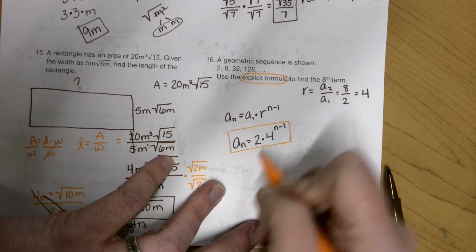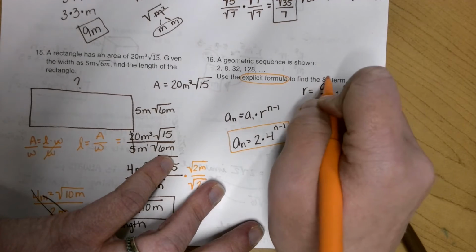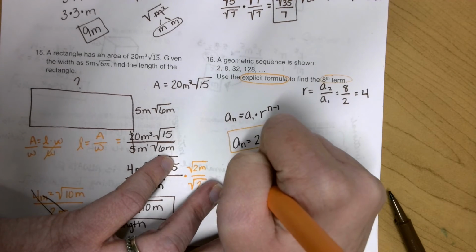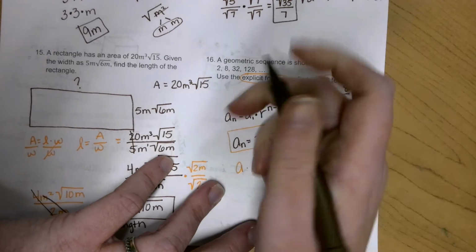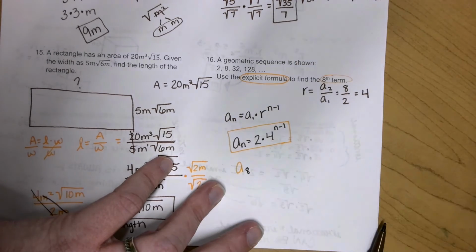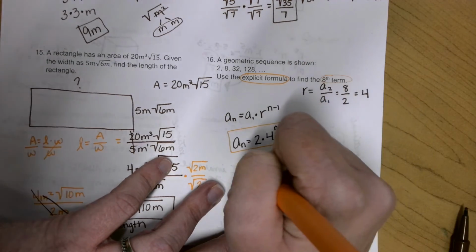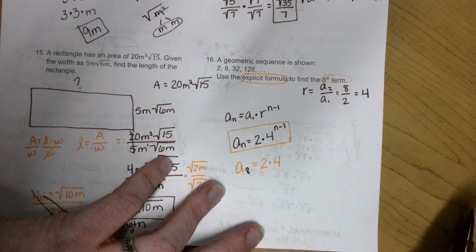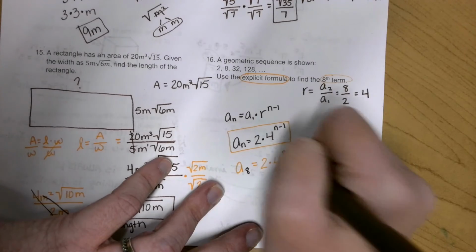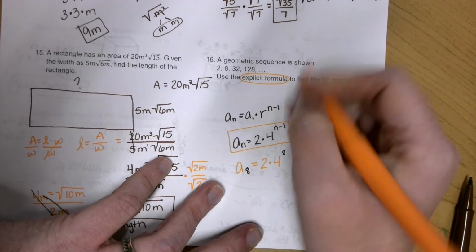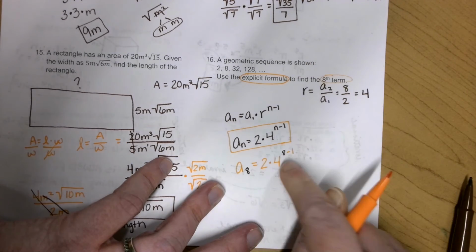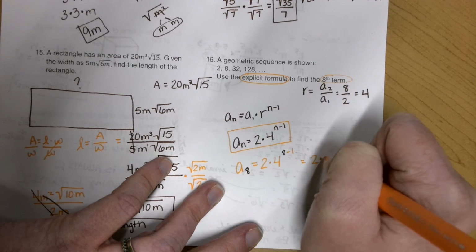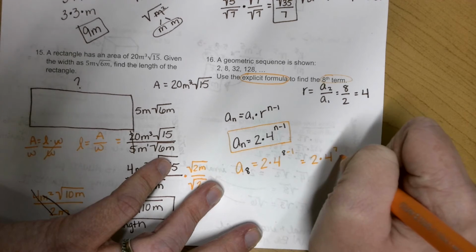Okay, so now I want to use this formula to find the 8th term. So instead of n, I'm going to plug in 8. So this says the 8th term is equal to 2 times 4 to the 8 minus 1 power. Okay, 8 minus 1 is 7. So I am doing 2 times 4 to the 7th.